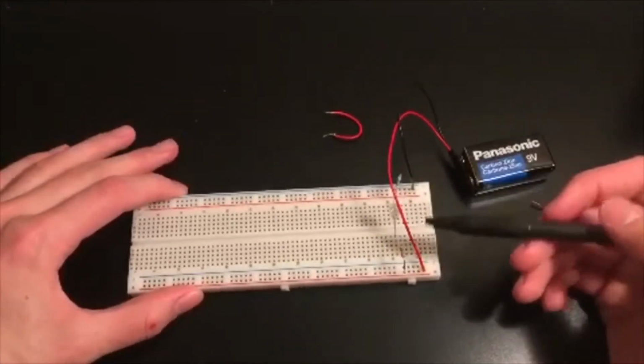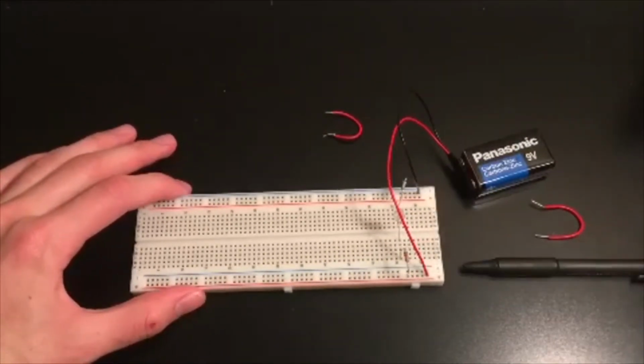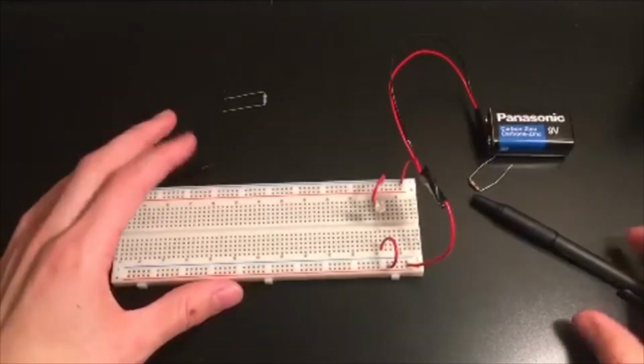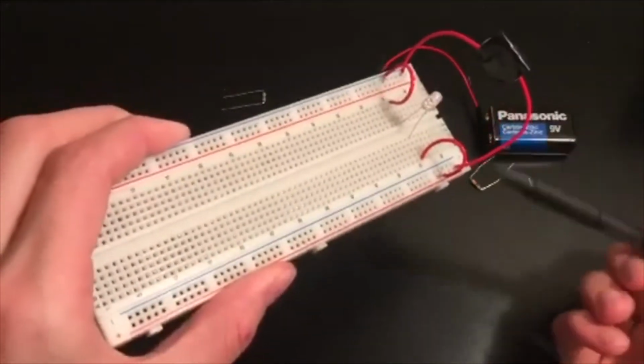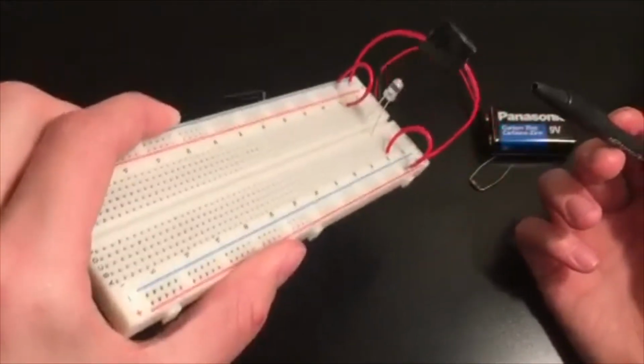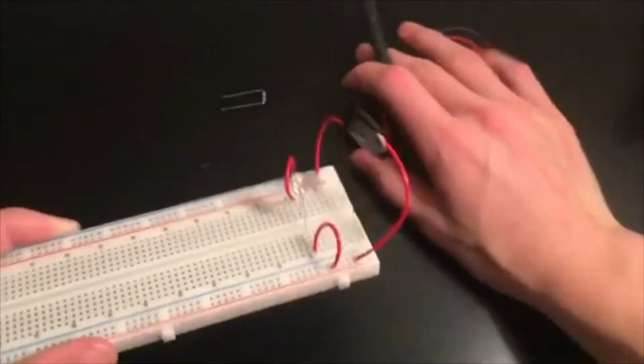Now, what happens if we take out the resistors and put in another battery? What if we put in a 3-volt battery? As you can see, with the 3-volt battery plugged in with the LED in there, this no longer turns it on either because there's not enough electricity.